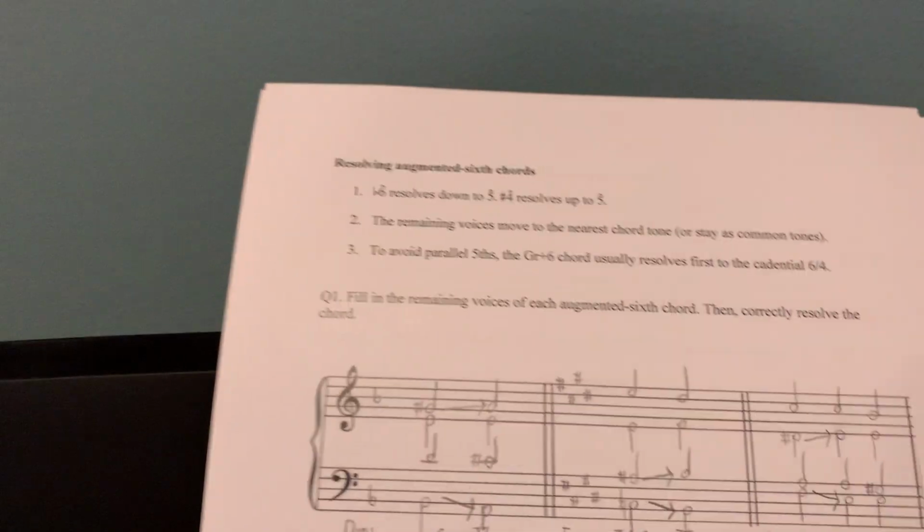So D minor, the first one, and I have... next one, E major is the key, and I have... next one, A minor is the key, and I have... and there we go.